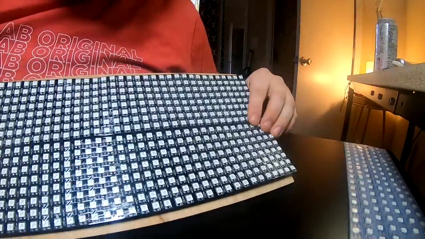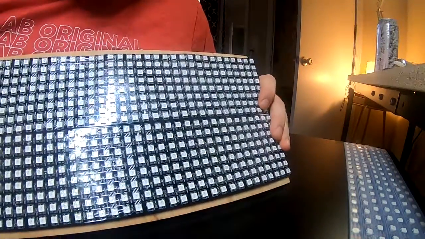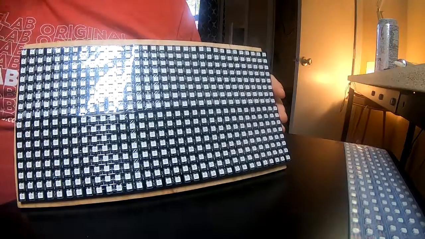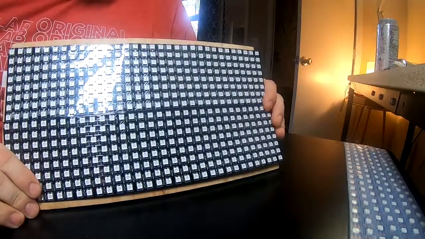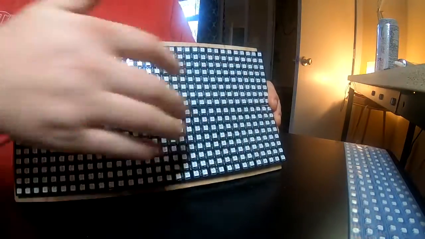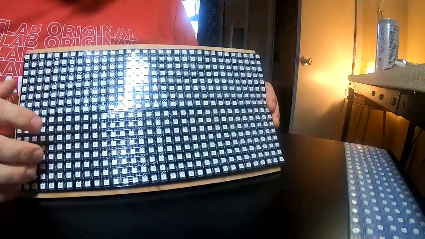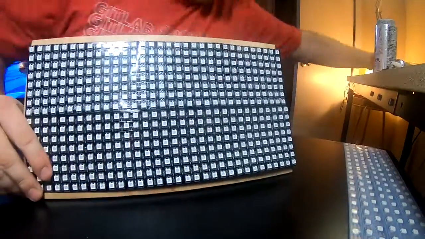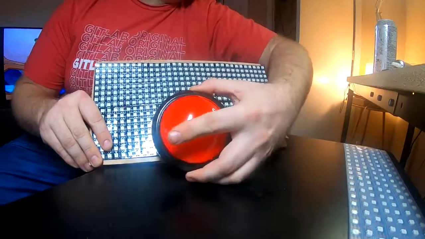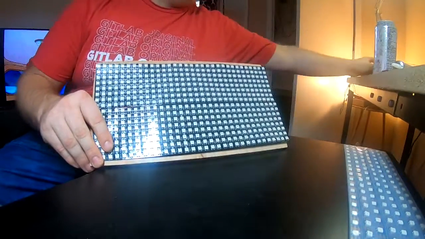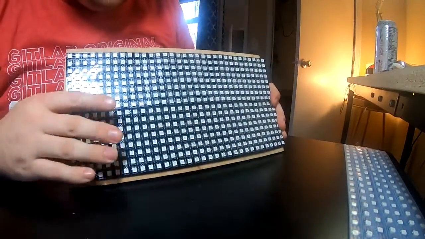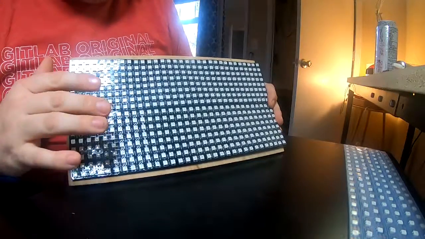There's two 8x32 matrices here, and what I wanted to do is, if you've ever seen Price is Right, where they spin that wheel, we want to do something like that, so that colors come across kind of like a spinning wheel, and you'll hit this big red button here to stop it. But things are a little too slow for my liking with this matrix.